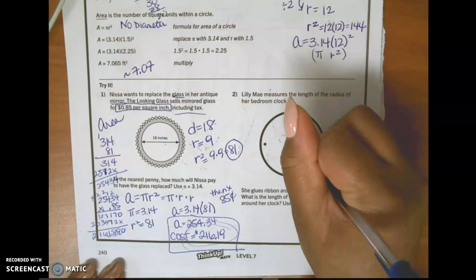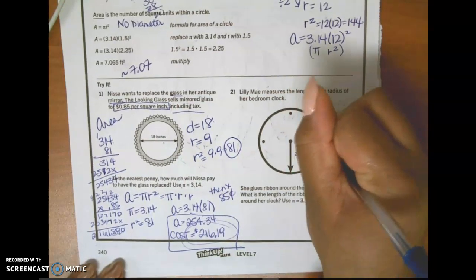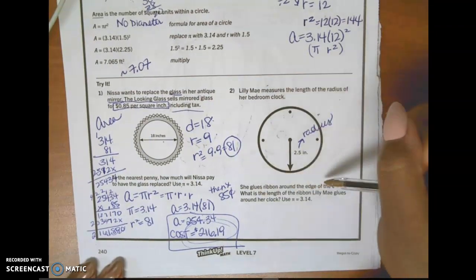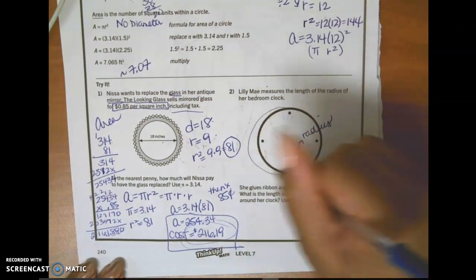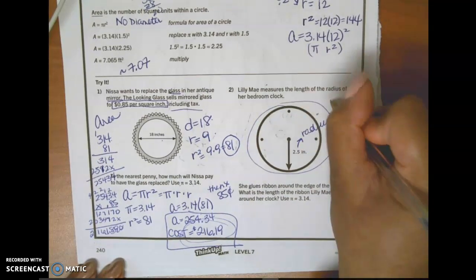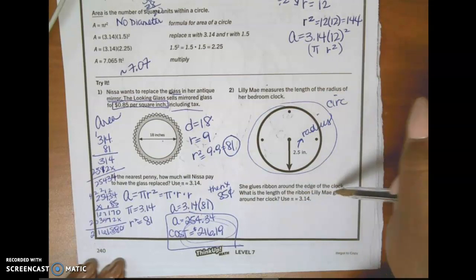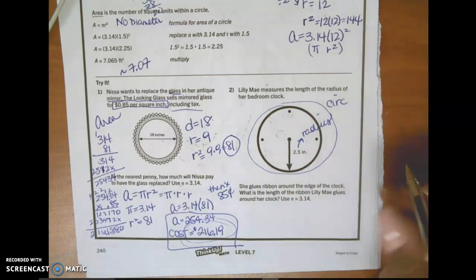Lily Mae measures the length of the radius of her bedroom clock. The radius equals 2.5 inches. She glues ribbon around the edge, that's going around, and that's the circumference of the clock. What is the length of the ribbon Lily Mae uses to glue around her clock?